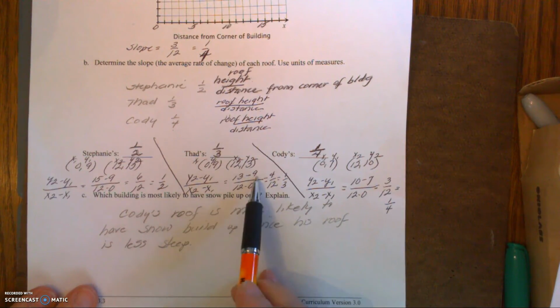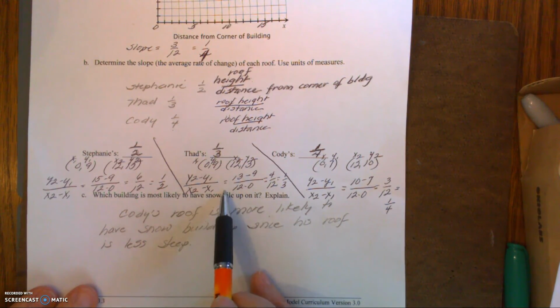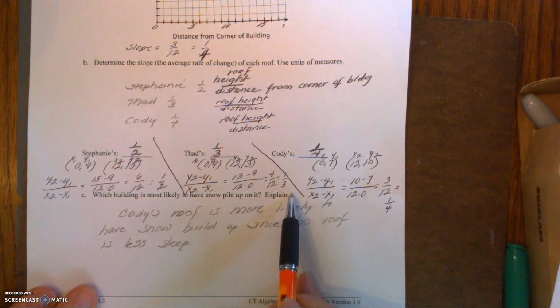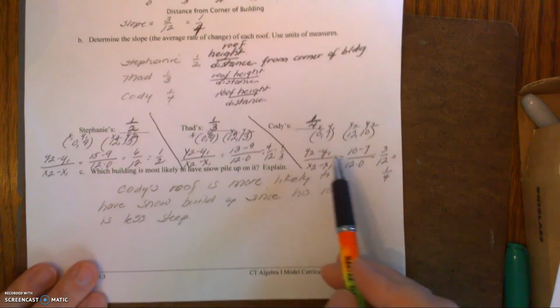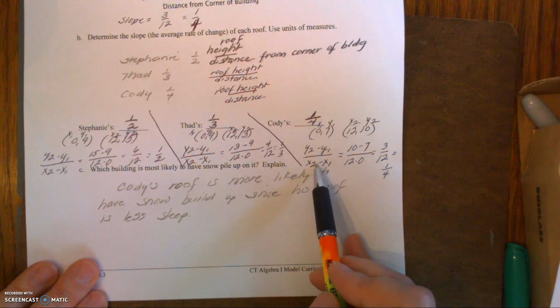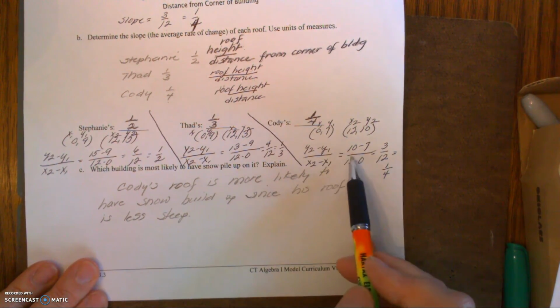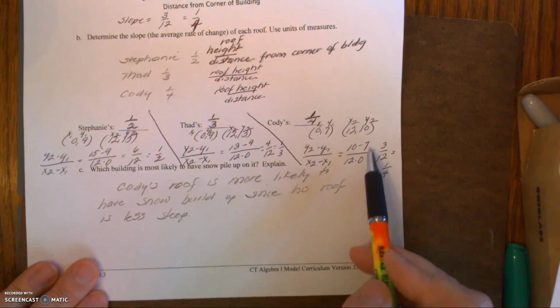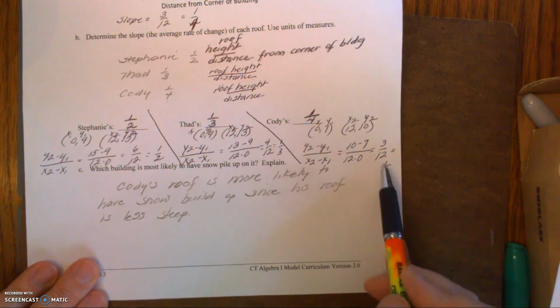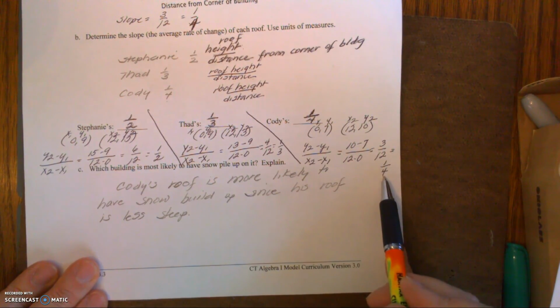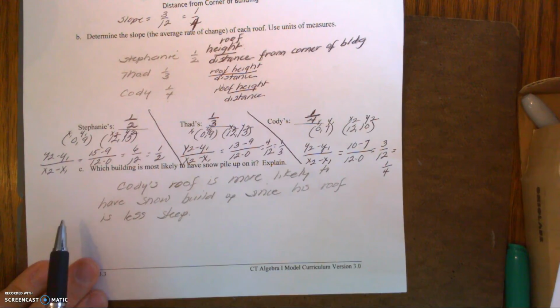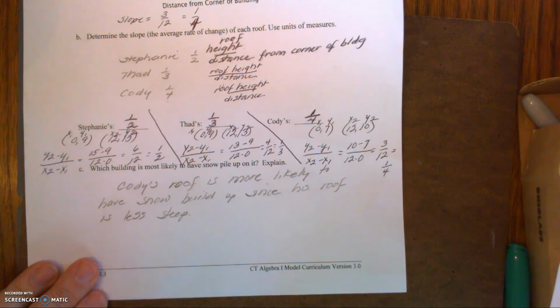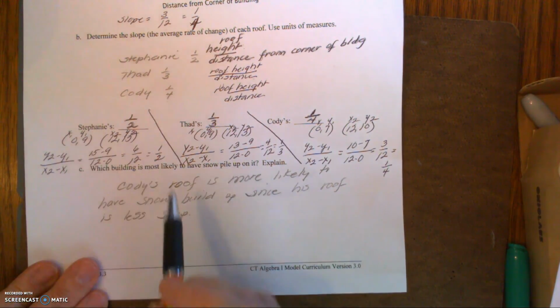So 13 minus 9 over 12 minus 0 gives you 4/12, gives you 1/3. Then here, again, I did it for Cody. Y2, 10 minus 7 over 12 minus 0, 3 divided by 12 equals 1/4. So you can prove the slope by several different methods.